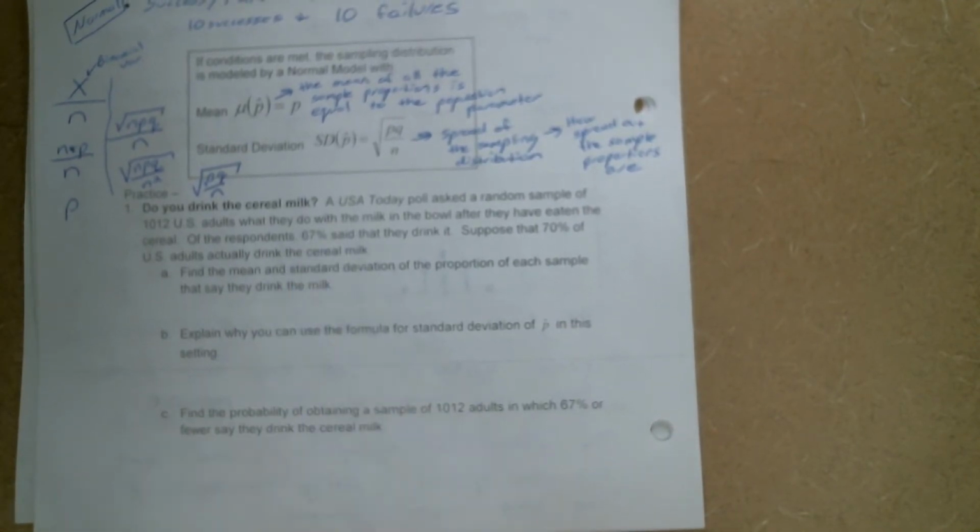So we have a USA Today poll that asked a random sample of US adults what they do with the milk in the bowl after they have eaten cereal. So, a super important question. Of the respondents, 67% said they drink the milk. I'm part of that 67%. I drink the milk. Suppose that 70% of US adults actually drink the cereal milk.